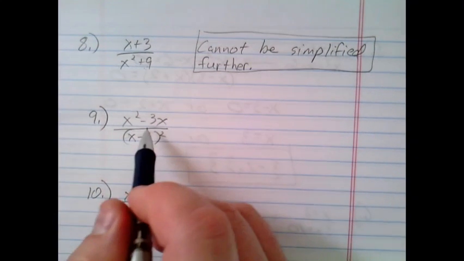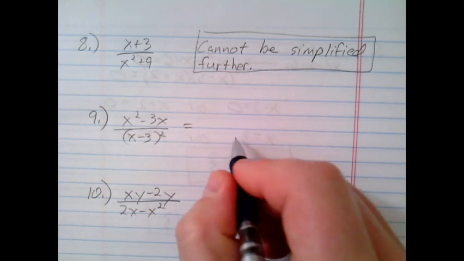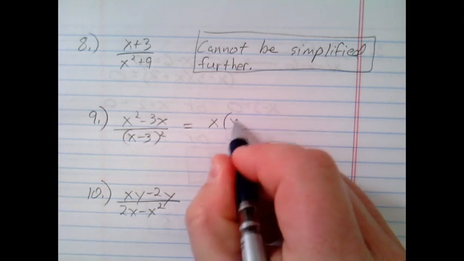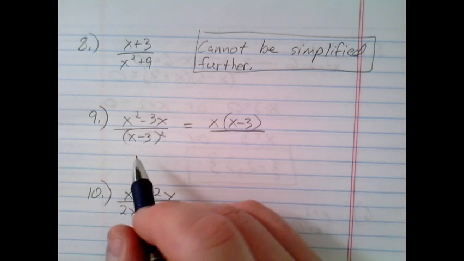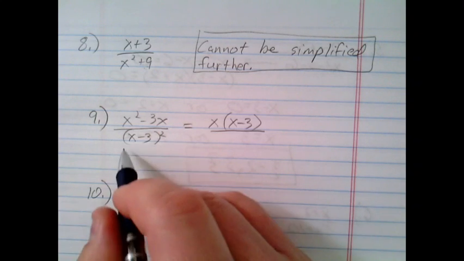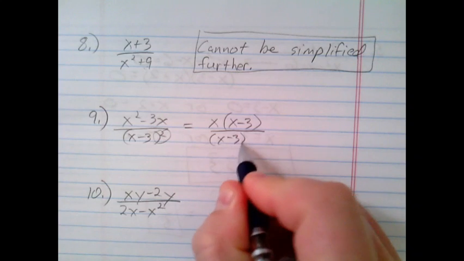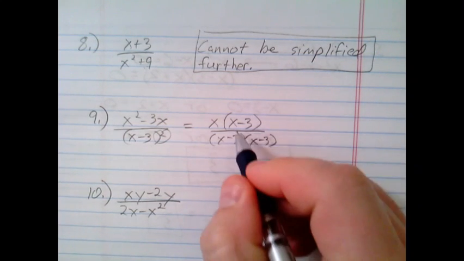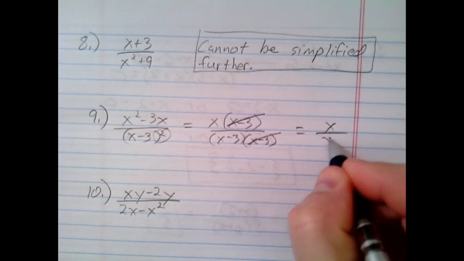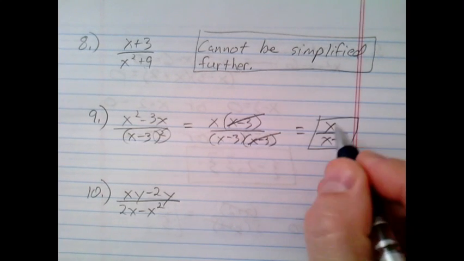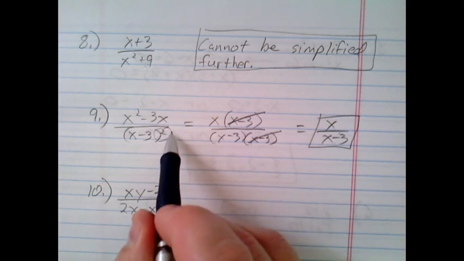Now in number 9 it does look like there's some opportunities to do some factoring. I see in the numerator there's a common factor of x, and if I factor that out I get x times (x - 3). Now the denominator is already factored: (x - 3) squared. That square just implies that there's already two factors of x - 3 here. I can cancel one of them, and that leaves me with x/(x - 3). And that's as much as I can do for number 9. So there's the simplified form of this fraction.